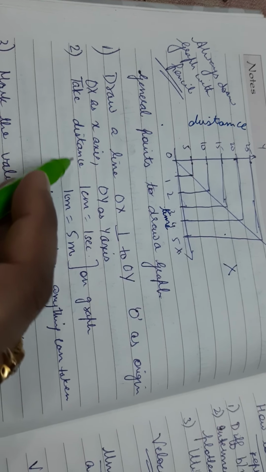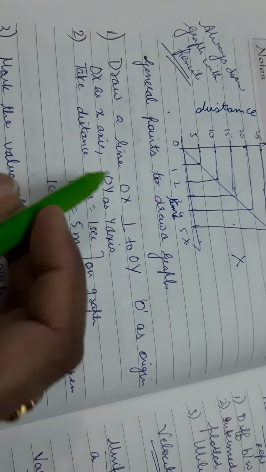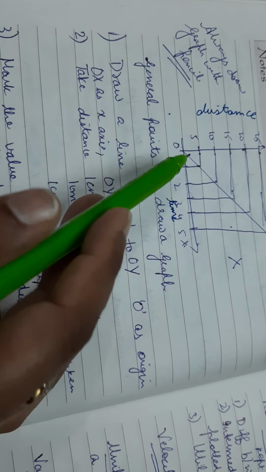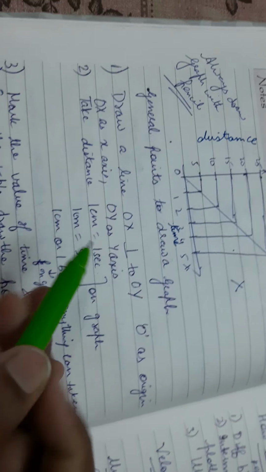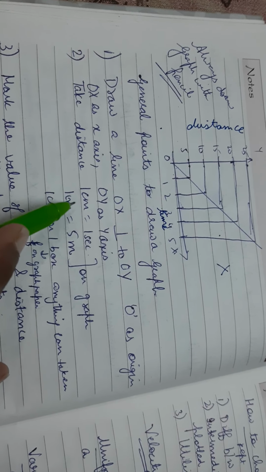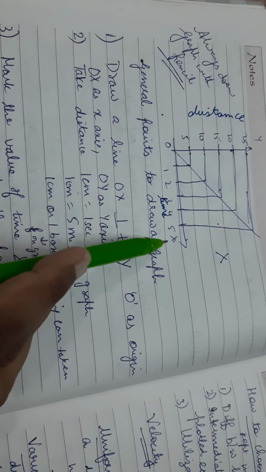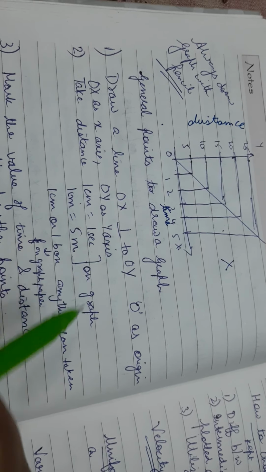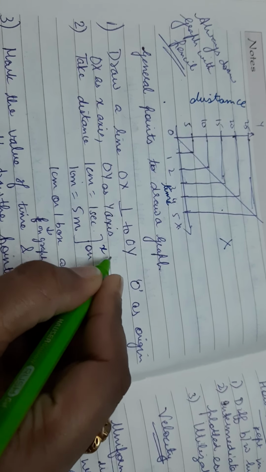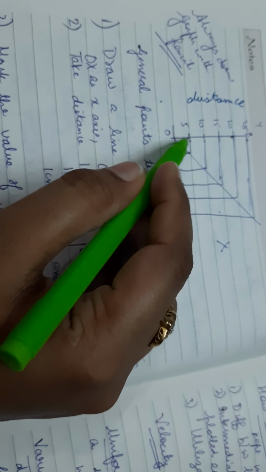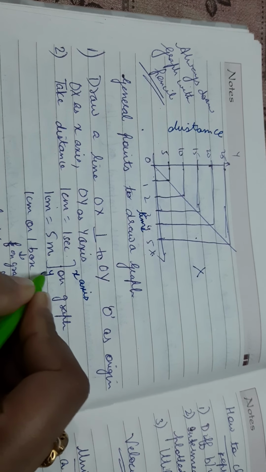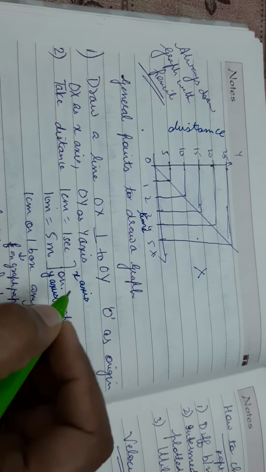After that we have to take a scale, meaning how many centimeters we will use to divide our graph equally. Here I have taken 1 centimeter equal to 1 second on my x-axis and 1 centimeter equal to 5 meters on my y-axis.